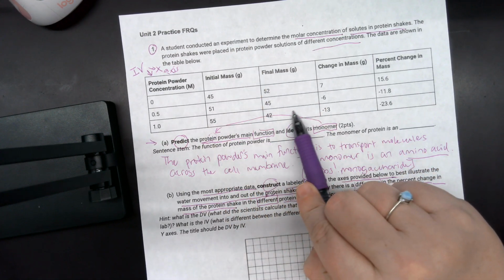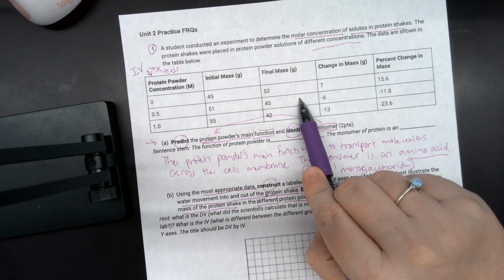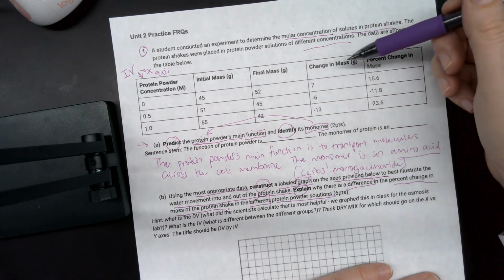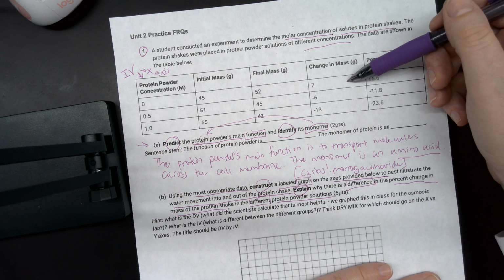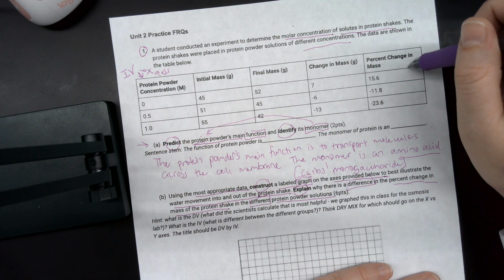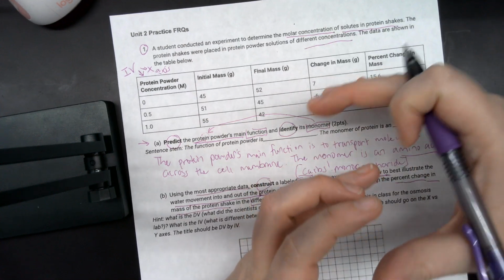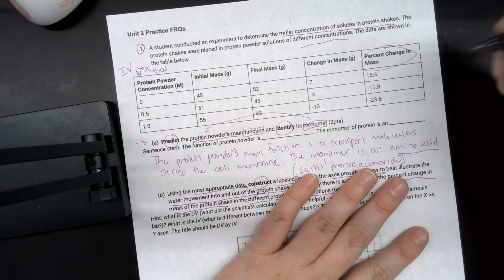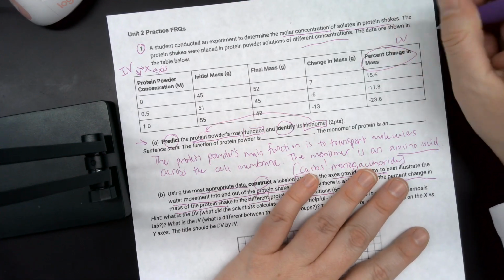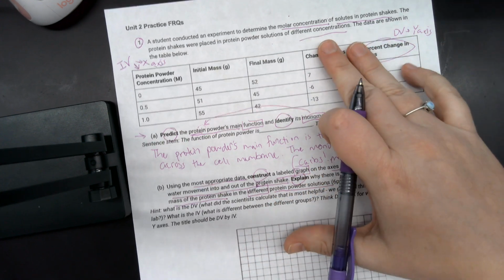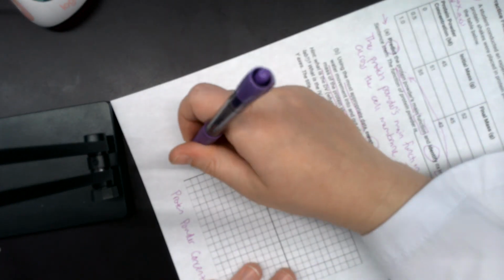So remember, that's what we measured. And then we had to do some calculations to figure out what we graphed. So then we found the change in mass. And then we converted that into the percent change in mass to see how much actually changed within each solution. So this is going to be your dependent variable, and it goes on the y-axis. So here, I'm going to write percent change in mass.